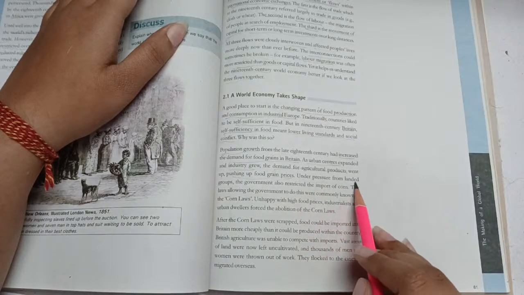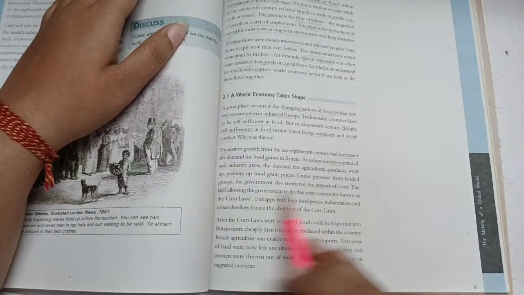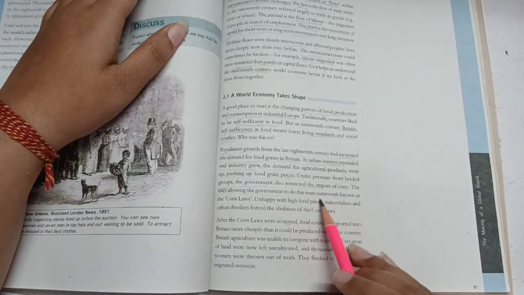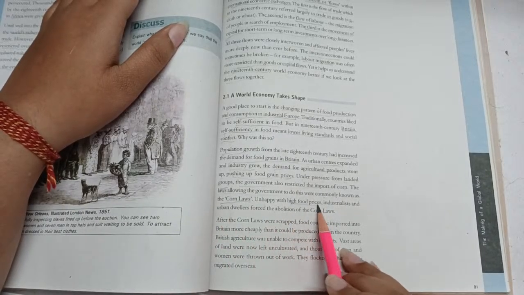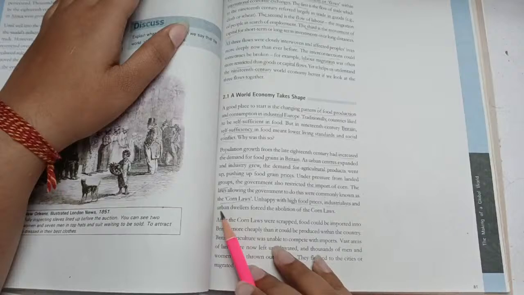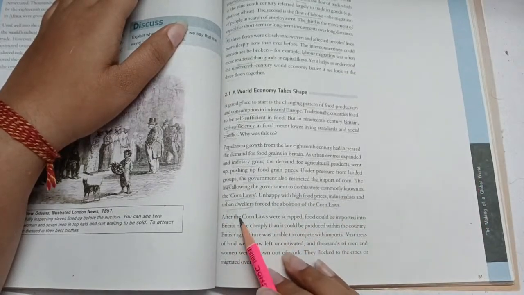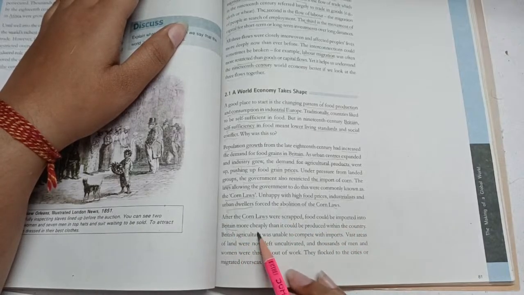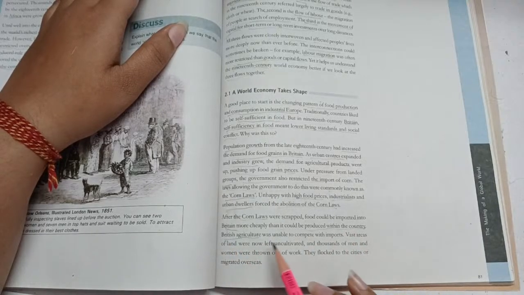Under pressure from landed groups, the government also restricted the import of corn. The laws allowing the government to do this were commonly known as the Corn Laws. Unhappy with higher food prices, industrialists and urban dwellers forced the abolition of the Corn Laws. After the Corn Laws were scrapped, food could be imported into Britain more cheaply than it could be produced within the country. British agriculture was unable to compete with imports.